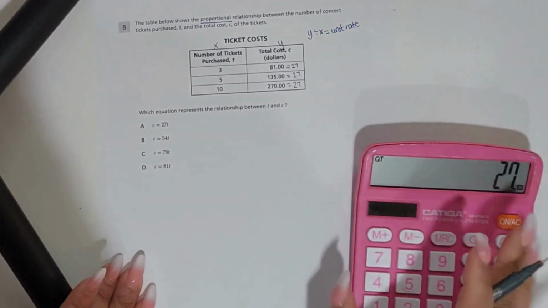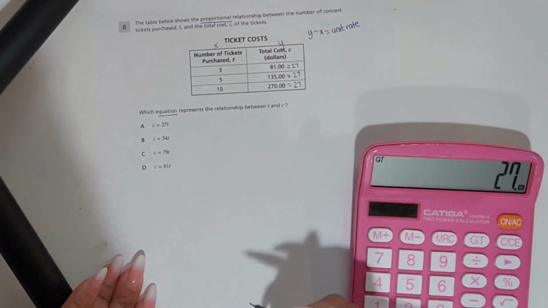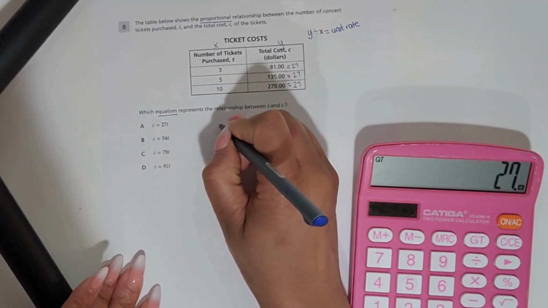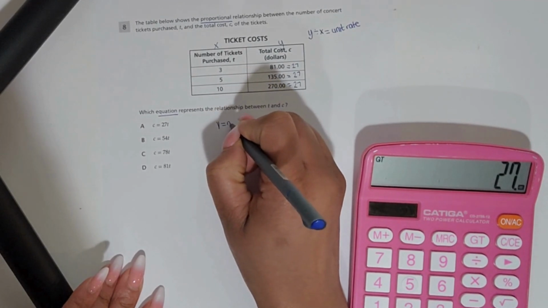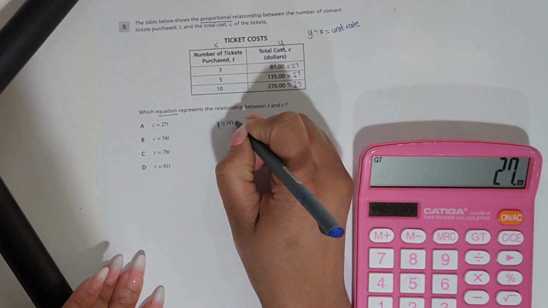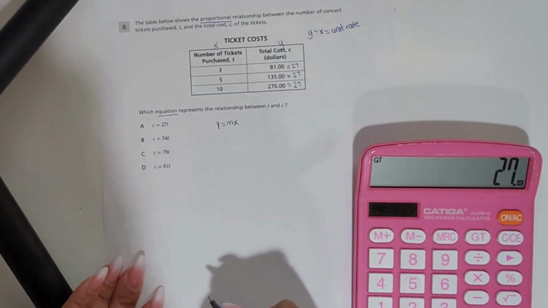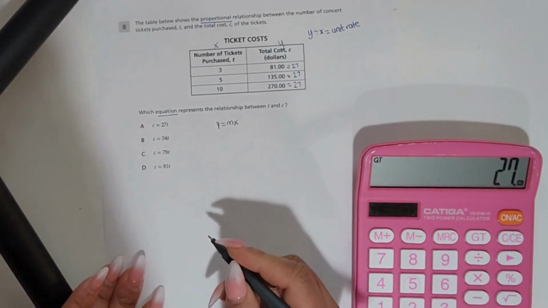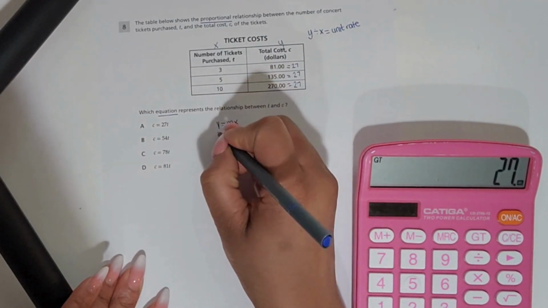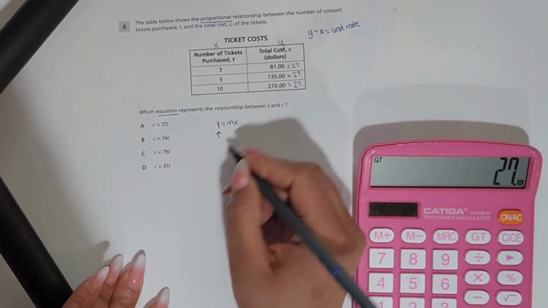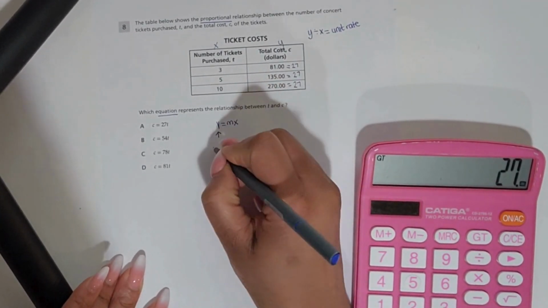Now, when we're talking about an equation, our equation has this format: y equals mx. This may be confusing, but I'm going to explain what the variables mean. The y represents the y values.